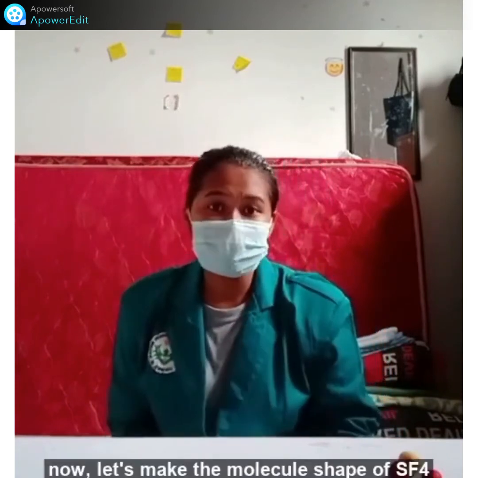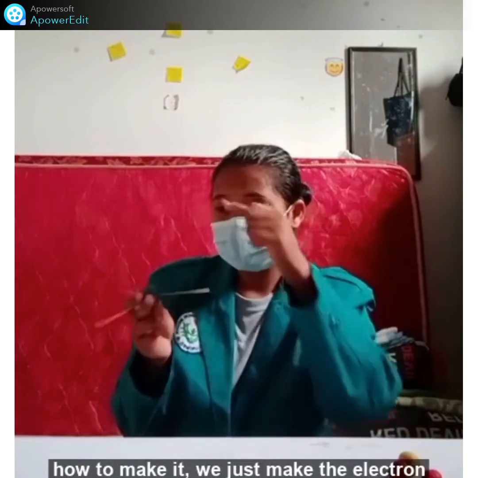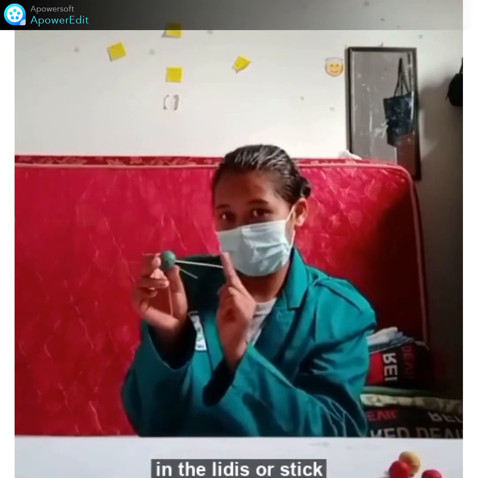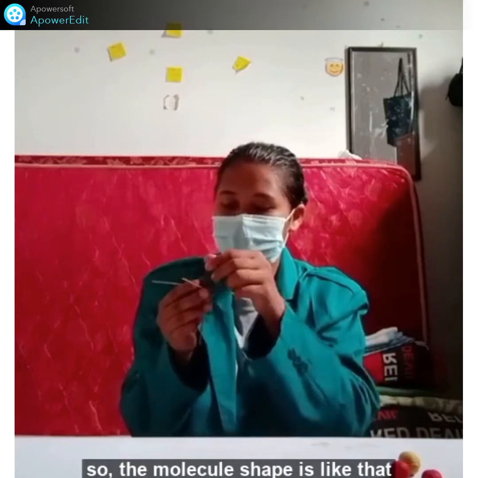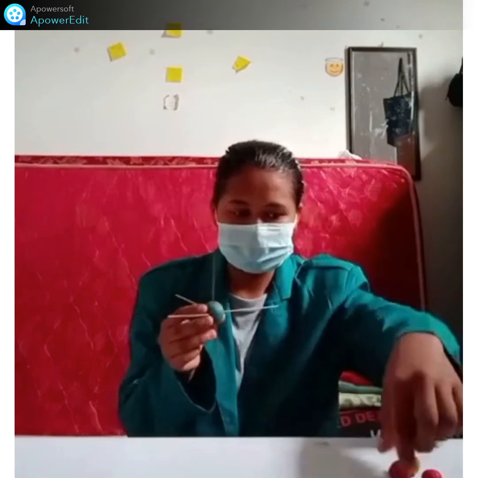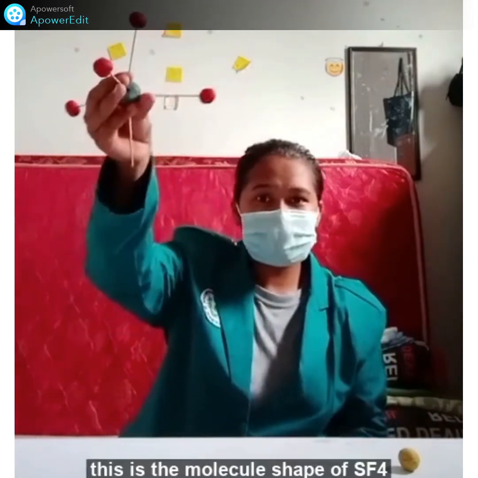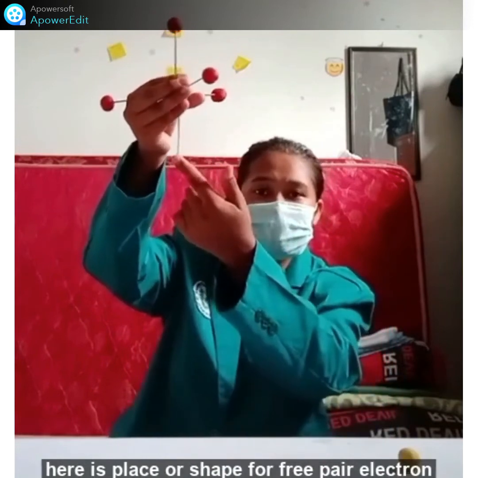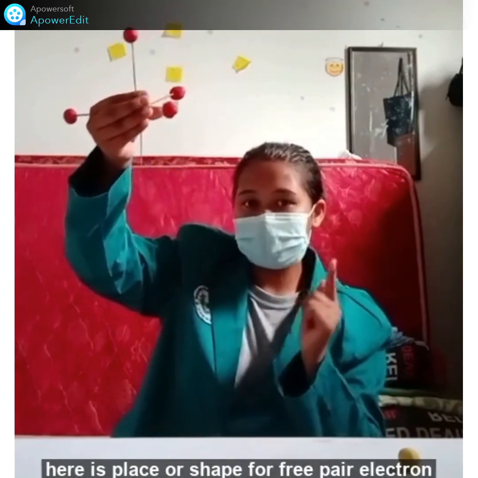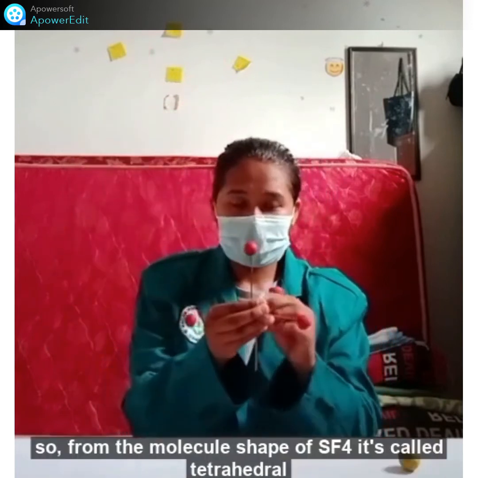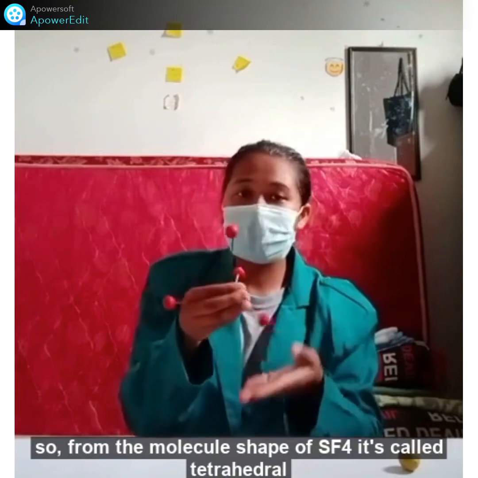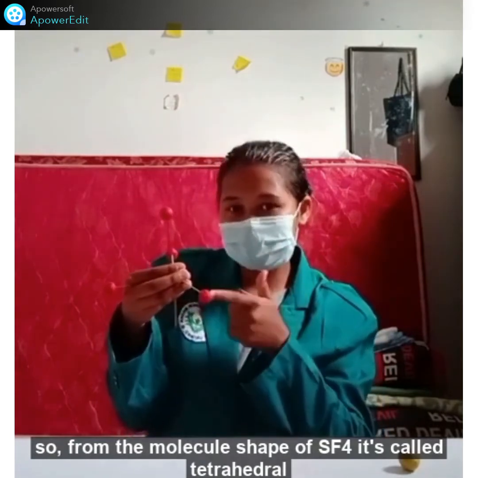Now, let's make the molecular shape of SF4. How to make it? We just place the electrons in the lattice or stack. So the molecular shape is like that. This is the molecular shape of SF4. Here is the place or shape for the free pair of electrons. So the molecular shape of SF4 is called tetrahedral.